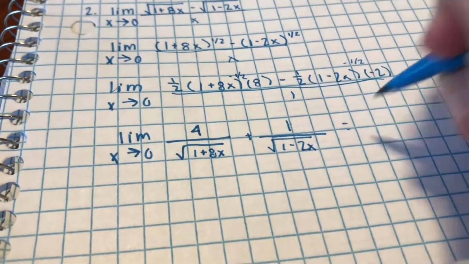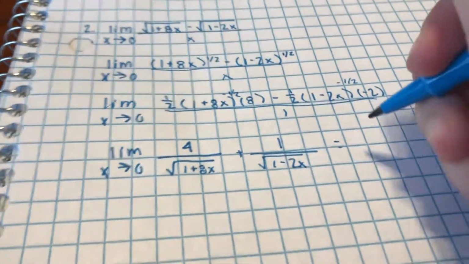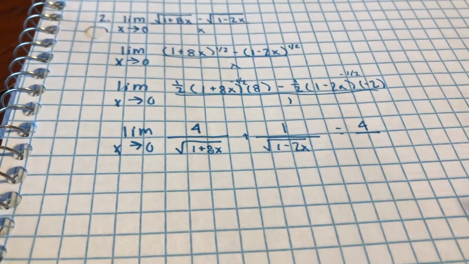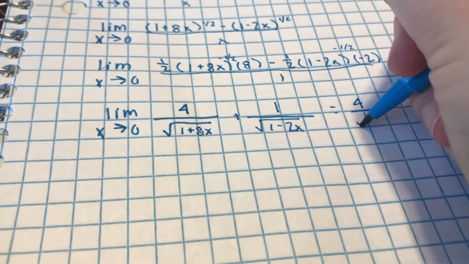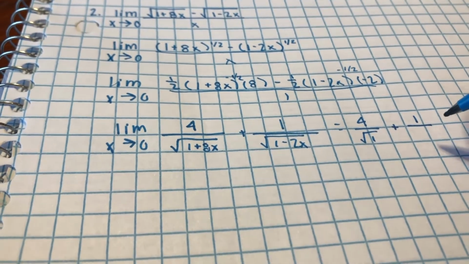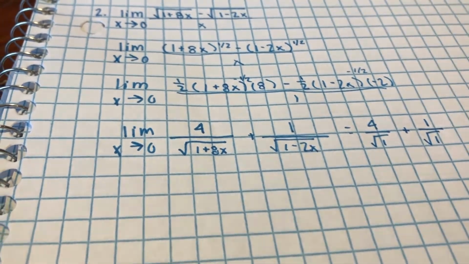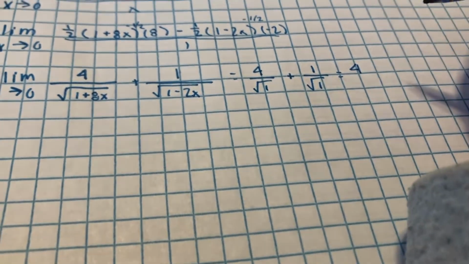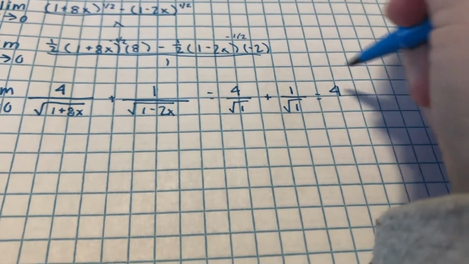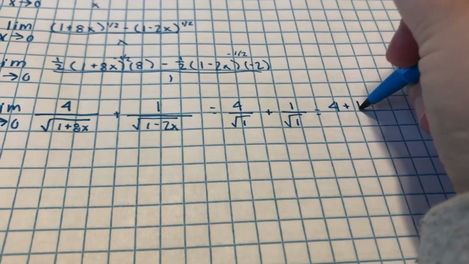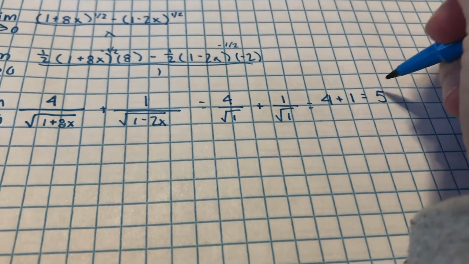And when we evaluate this, we have 4 over rad of 8 times 0, which is 0, plus 1, which is 1, plus 1 over rad 1. Similarly, we just have rad 1, which is just 1. So it's 4 over 1, which is 4. So similarly, 4 plus 1, and then we have our limit is 5.